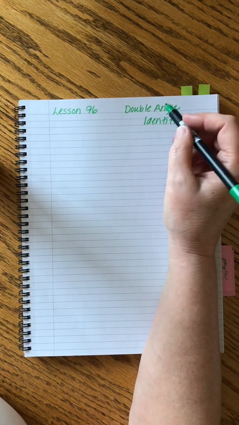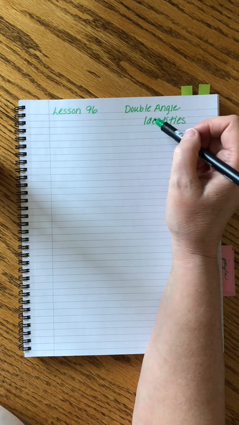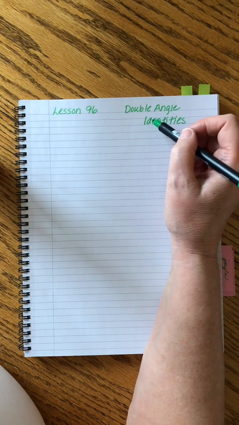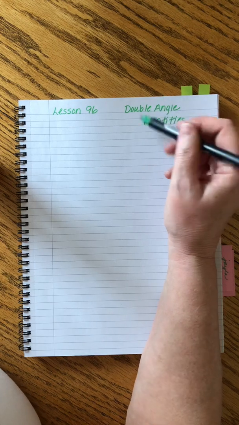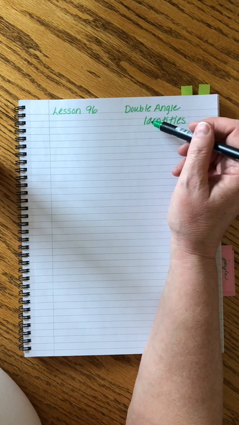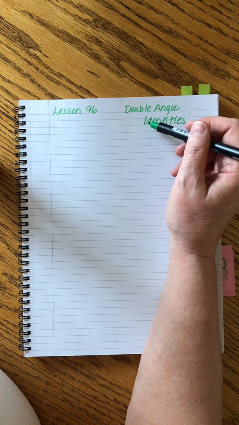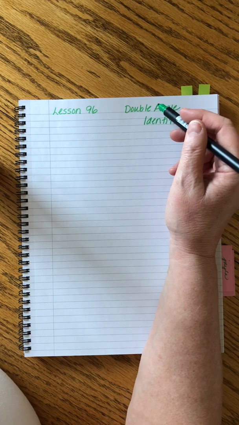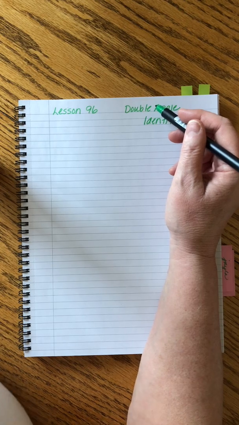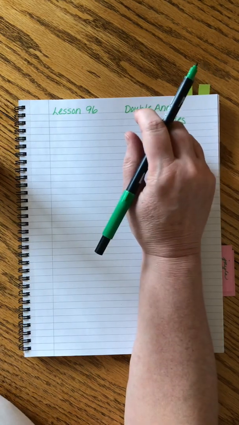What we're going to be doing is using our double angle identities to solve identities. Before, we just learned how to derive them, right? We learned how you take the sum identities where we're adding a plus b and you just change it to a plus a. And we learned how to derive them. And then we learned how to derive the half angles too. This time, we're going to be working from those.